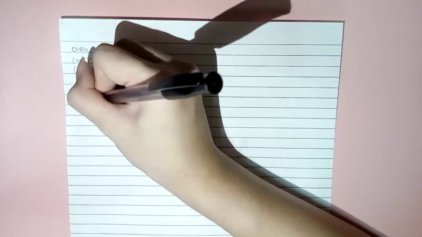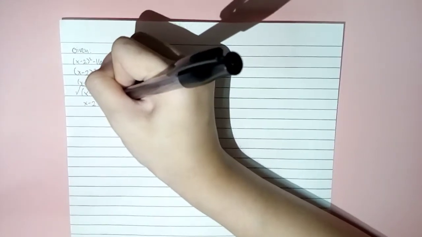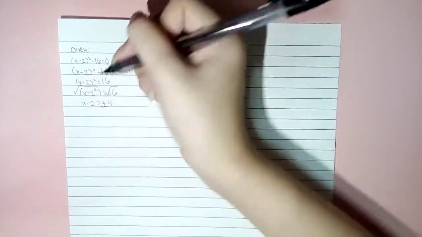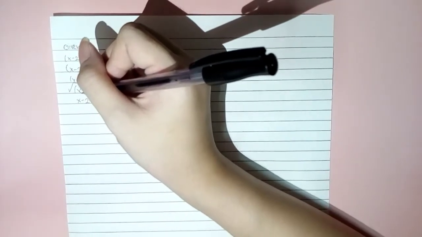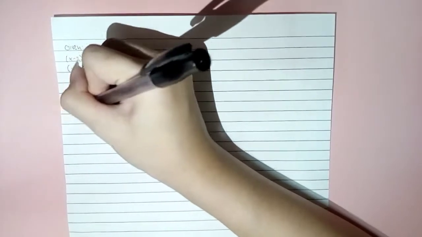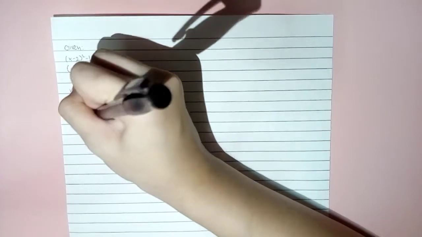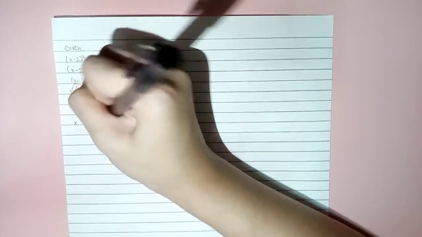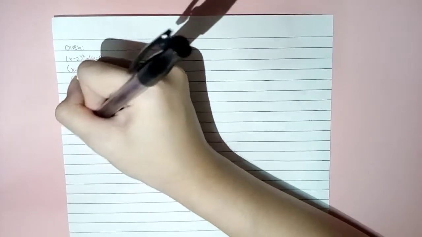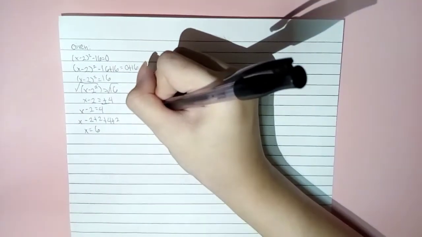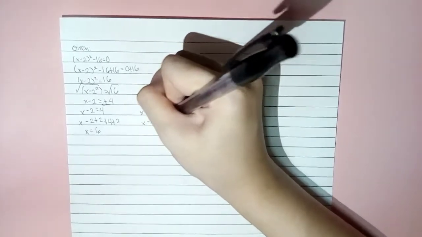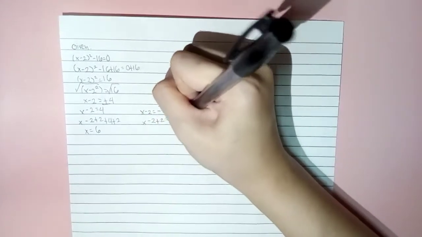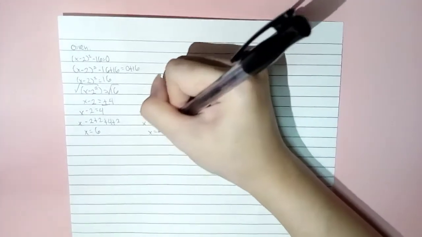Then that will be x - 2 equals ±4. So we already extracted the square roots, and now we're going to solve both equations. x - 2 = 4, so that will be x - 2 + 2 = 4 + 2, so that will be x = 6. On the other side, it will be x - 2 = -4, x - 2 + 2 = -4 + 2, so that will be x = -2.